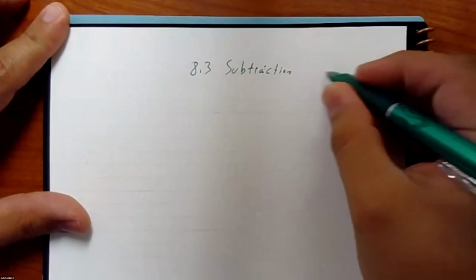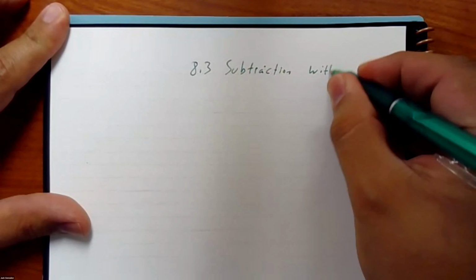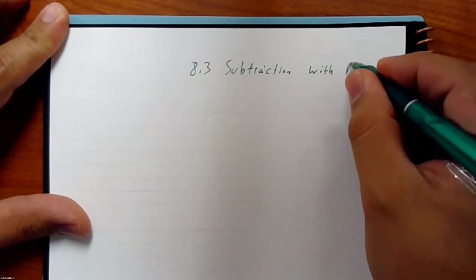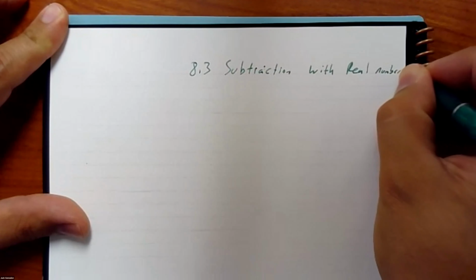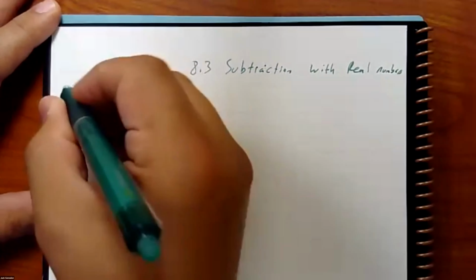Subtraction with real numbers. So, additive inverse.